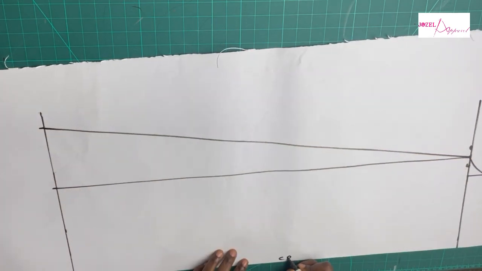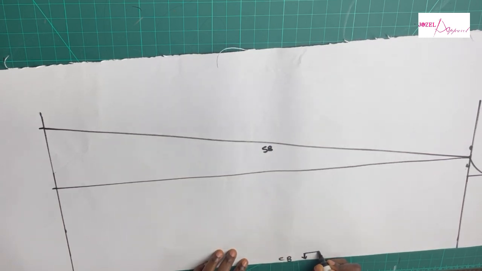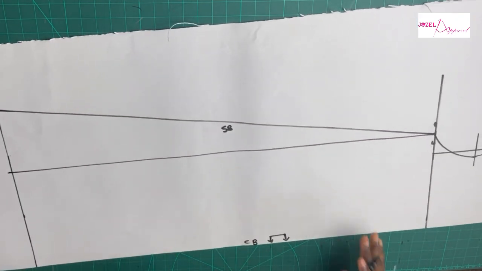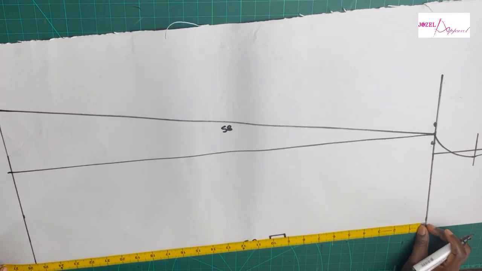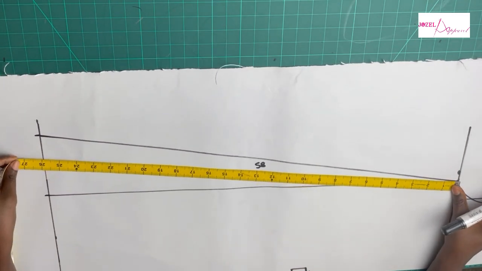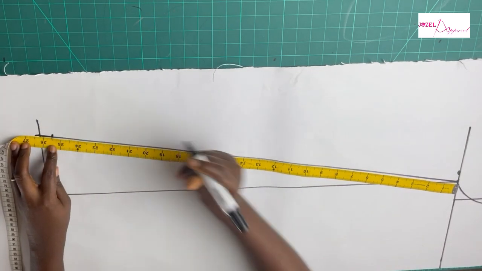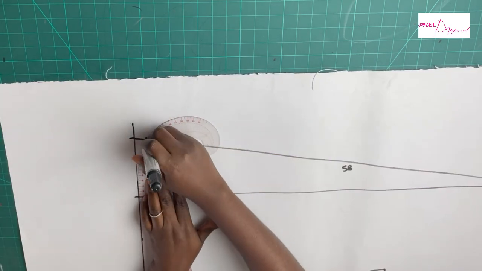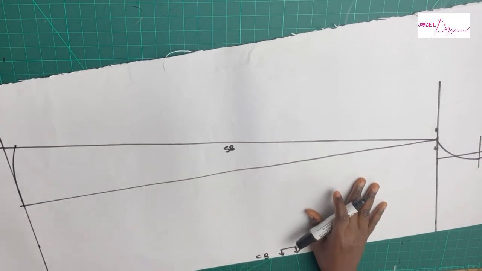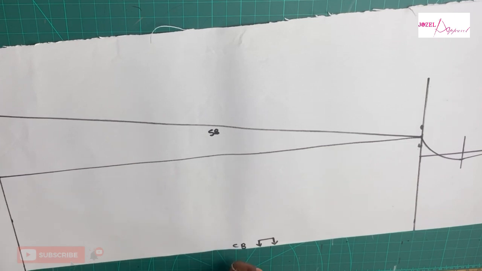So the next I'm going to do, this is my center back and this is my side back. I'm going to be cutting this center back on fold as well for the design I'm working with in my next video. So it all depends on what you are drafting. So the next I'm going to do is to shape the back of this dress, the side back. I'll just repeat what I did for the front. So this is it here. Our pattern is ready. I'm going to be cutting this back pattern on fold.